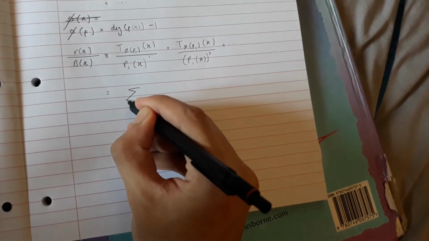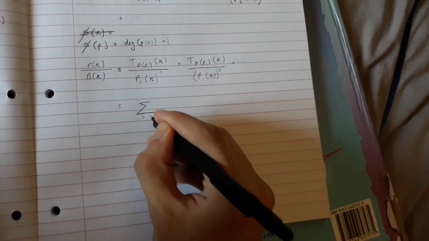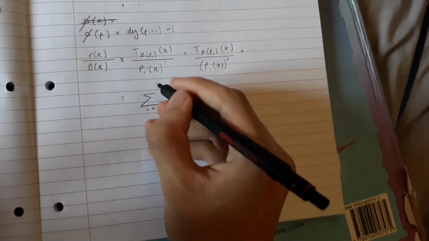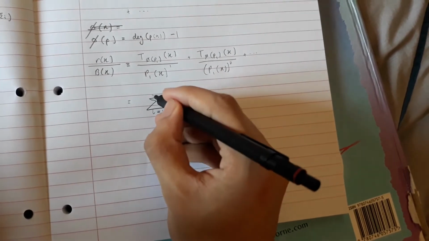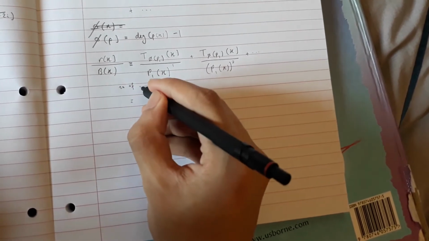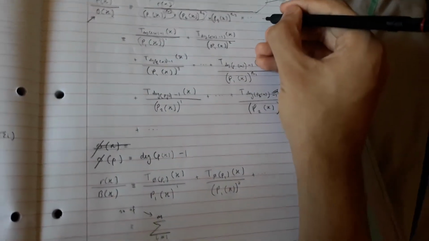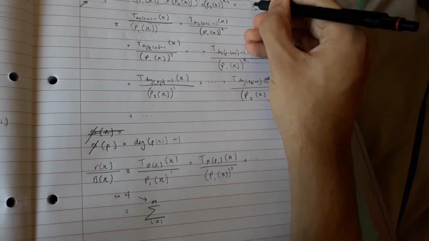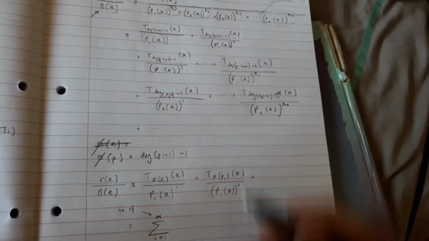And we can simplify our notation even more. We can use sigma notation, and let's pick i equals 1 up to the number of polynomials we have. So we have P1, P2, P3, all the way up to, let's say, PM. All the way up to there, okay?